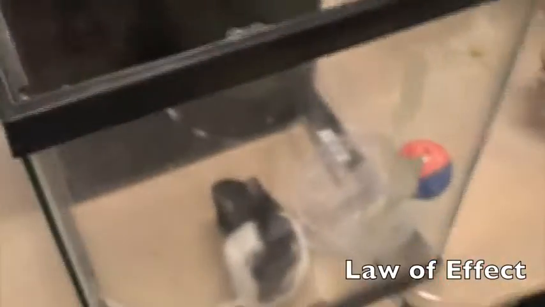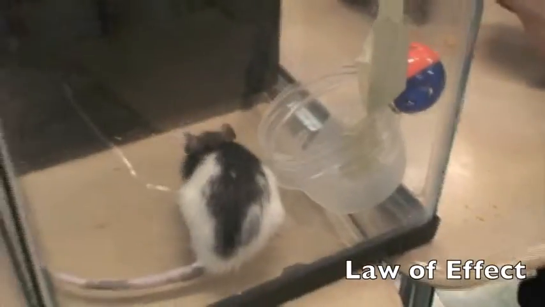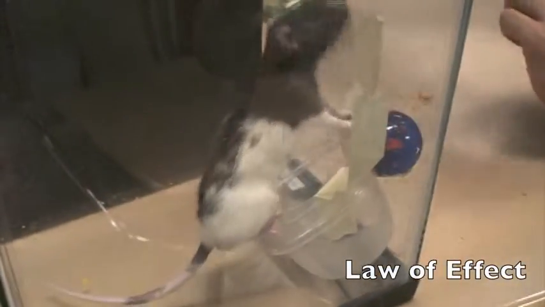The law of effect is when the frequency of a behavior increases the more it is rewarded. This would happen with Jed any time we used positive reinforcement.